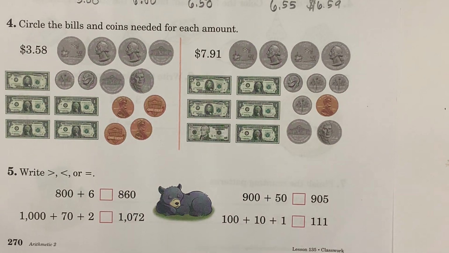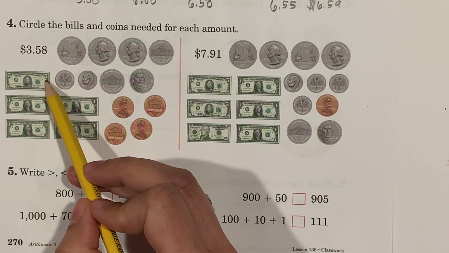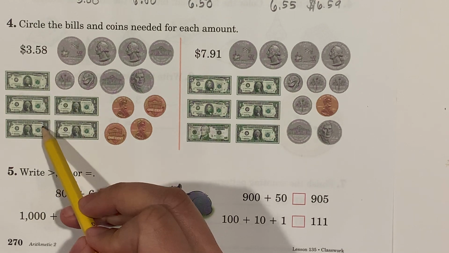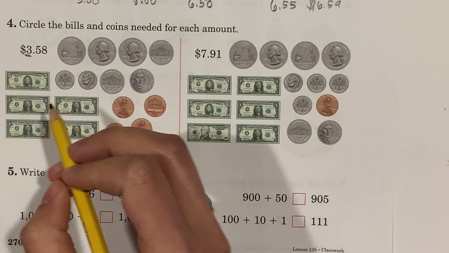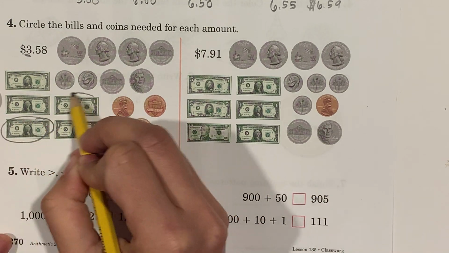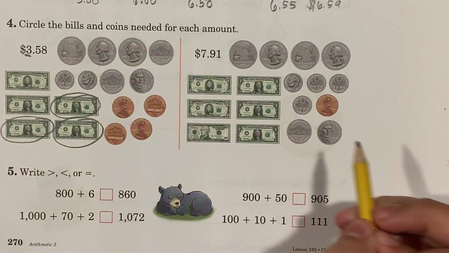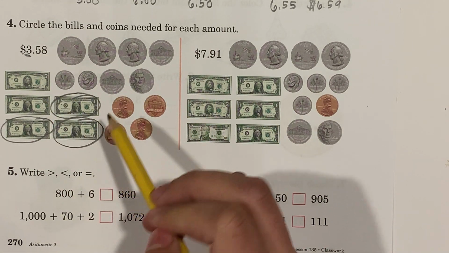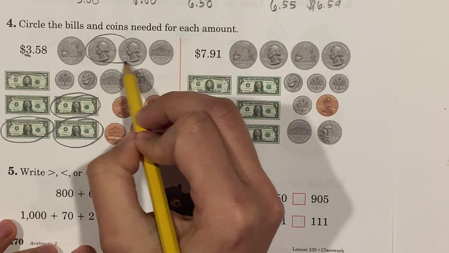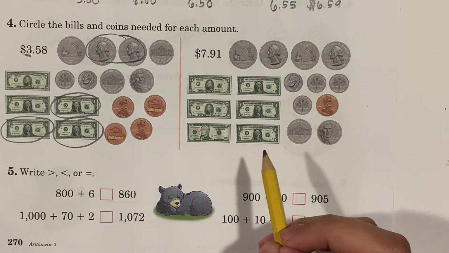Okay. Circle the bills and coins needed for each amount. So again, we're gonna look, this is a $5 bill. We don't need that. These are $1 bills. So there are $3 bills. So we're gonna circle 3 of those. 1, 2, 3. Okay, now we go to 58 cents. We need to make 50 cents. We're gonna circle 2 quarters because that equals 50 cents.